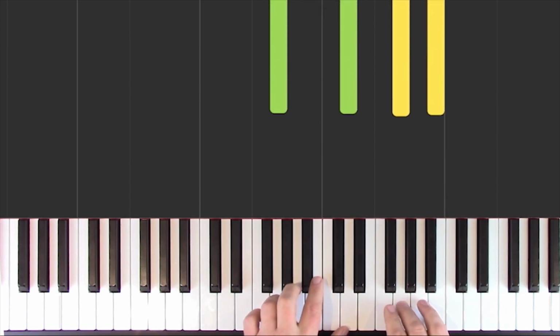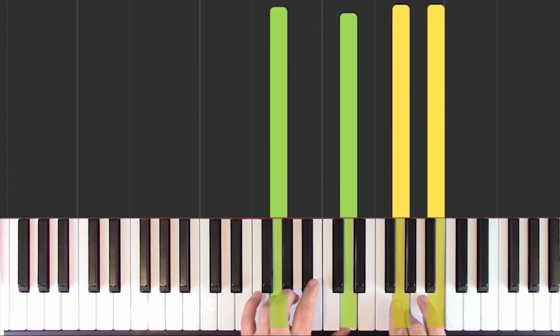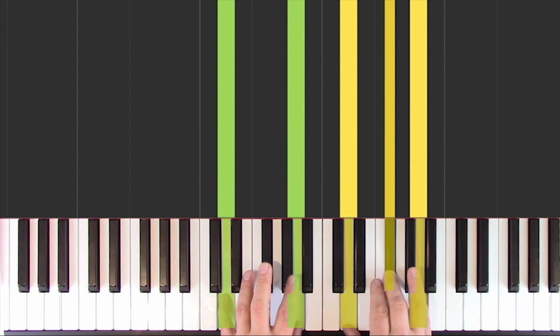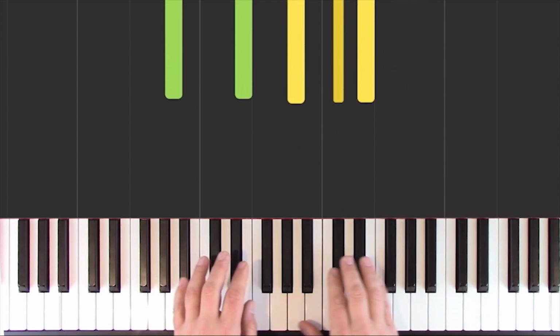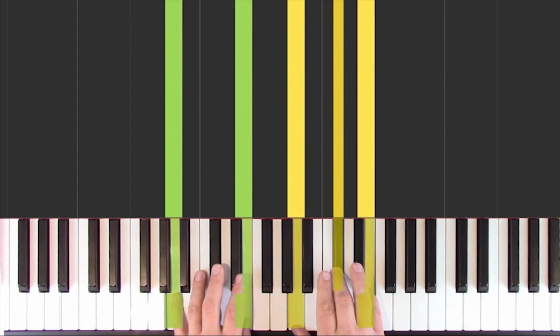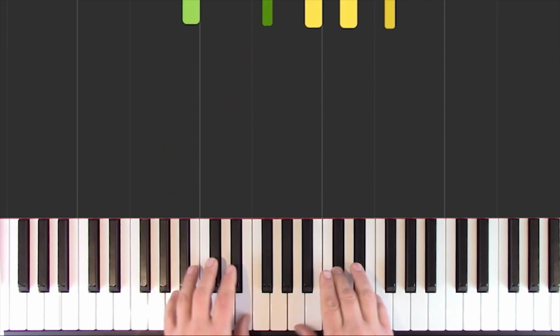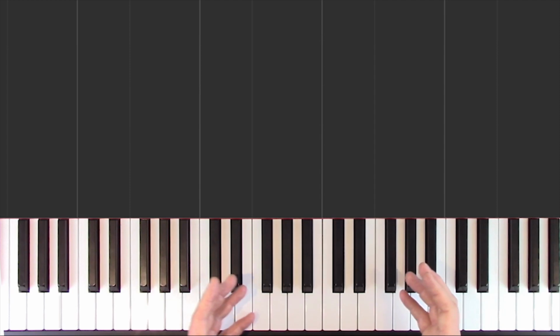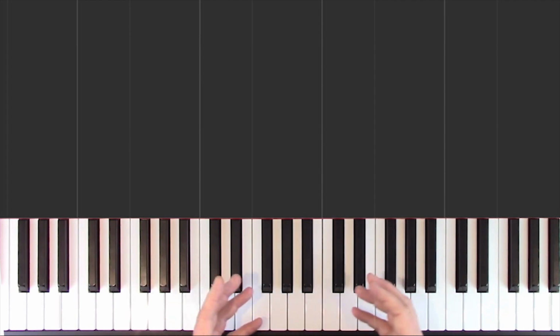Then it goes to G. And it goes to D major. And then A major. And then starts over again. So the whole song is based around those 4 chords.